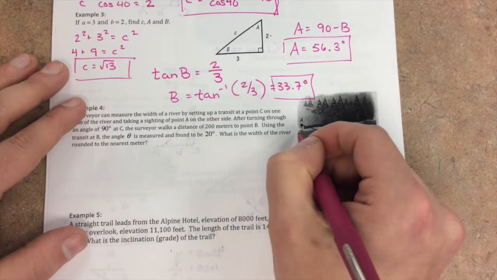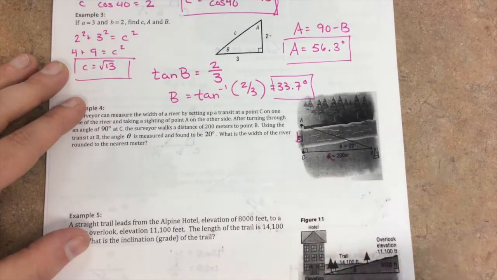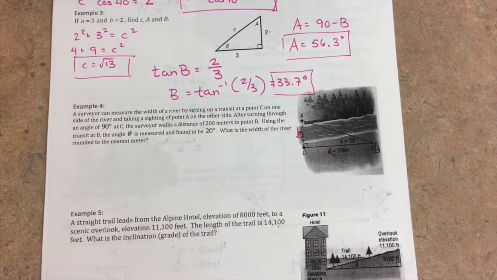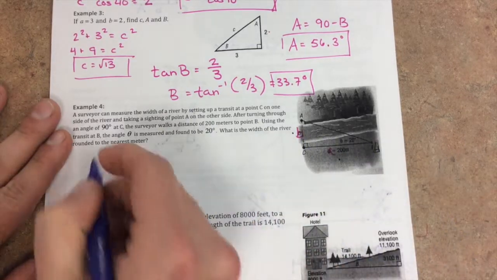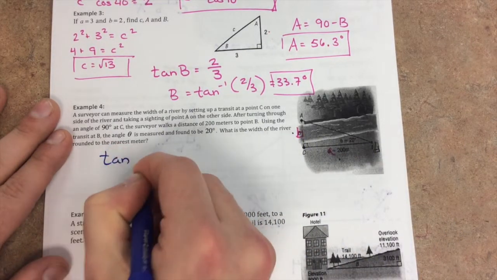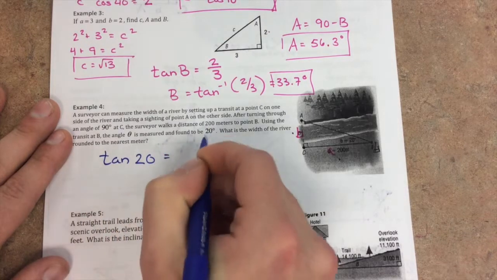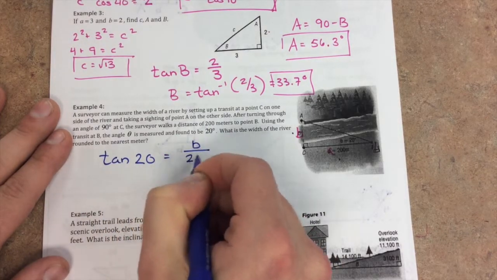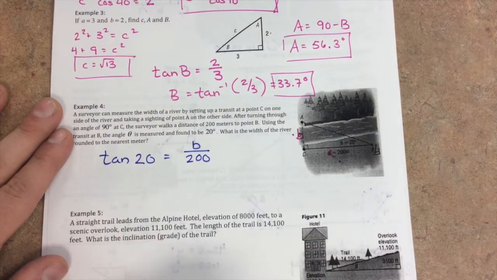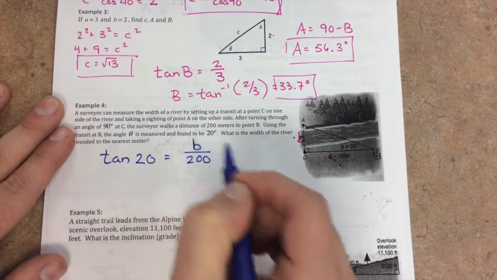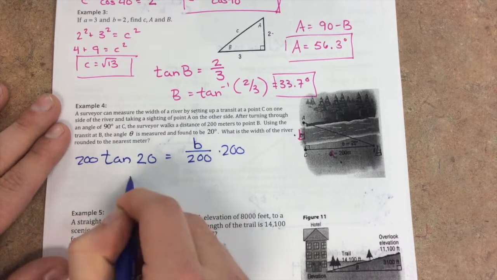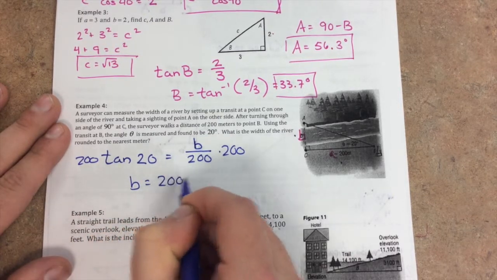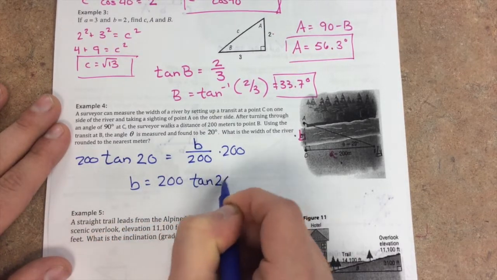So having all this information inside the picture, all we want to know is how B and A are related. Well, we have opposite and adjacent sides. So that's tangent of 20 equals B over 200. To solve that, multiply both sides by 200. B equals 200 tangent 20.